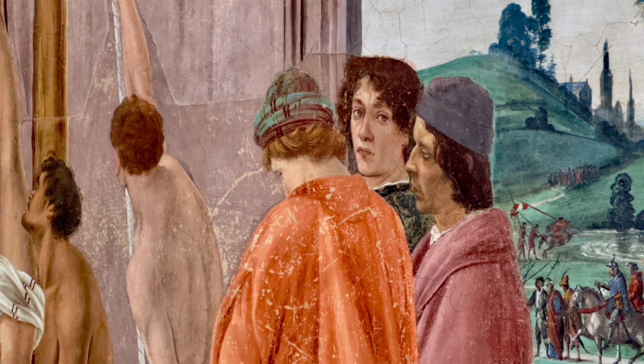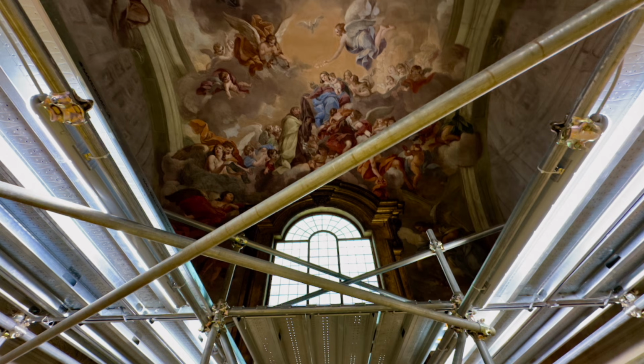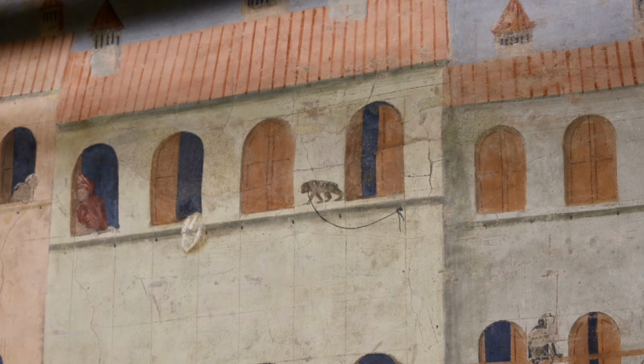Masaccio's use of perspective and light was revolutionary. Michelangelo studied them a century later. Only recently, they completely restored the Brancacci Chapel. And Alessandra and I were lucky enough to be able to visit it and climb the scaffolding where we came face to face with the frescoes. Seeing Masaccio's brushwork up close was unforgettable.